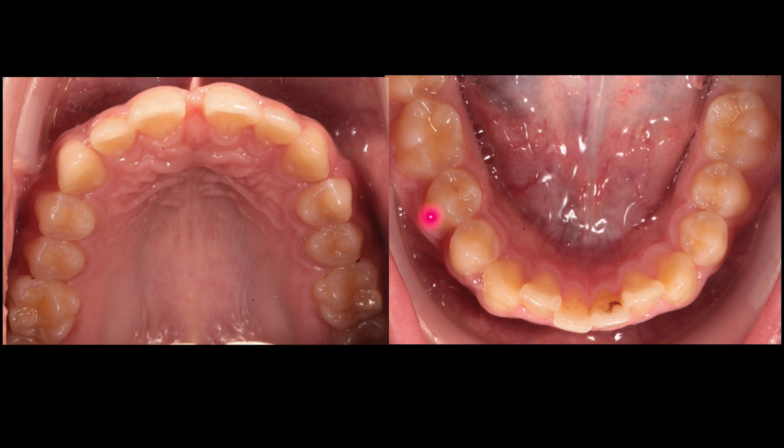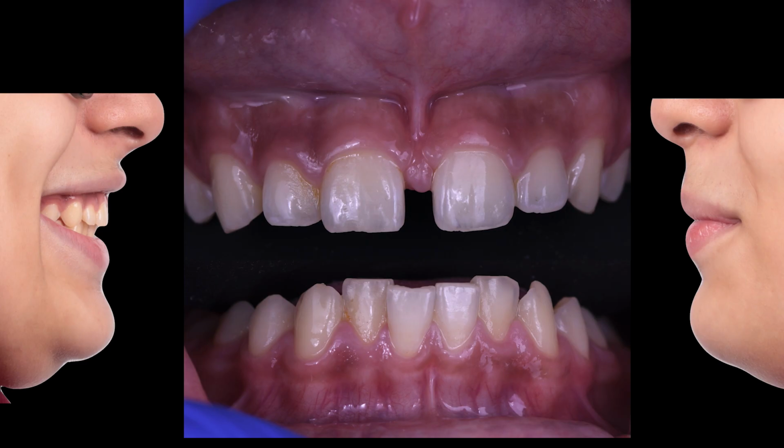From the occlusal view, we can see anterior spaces localized in the midline and lower crowding distributed in the 6 incisors. In the contrast photo, we should focus on the frenum, and this patient has a thick labial frenum between the 2 central incisors.